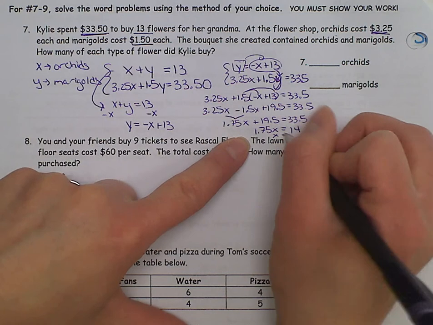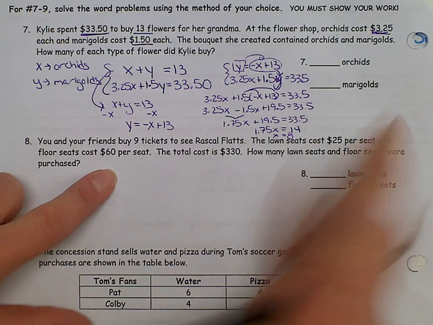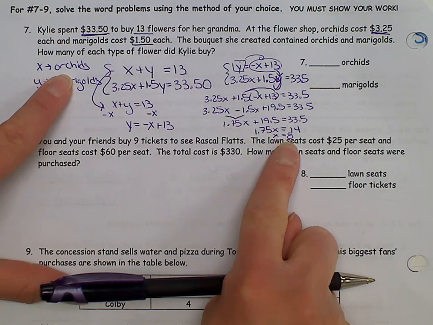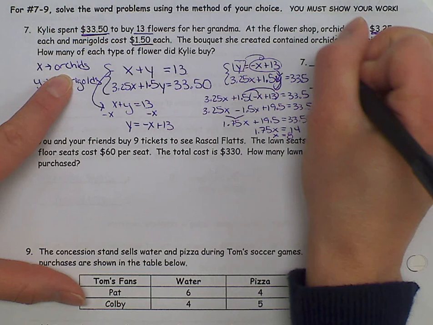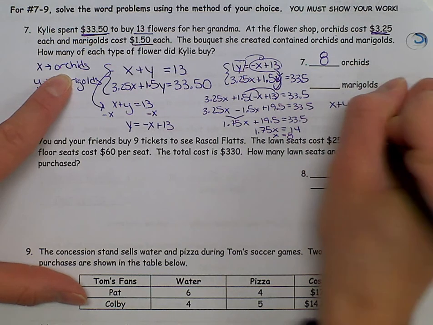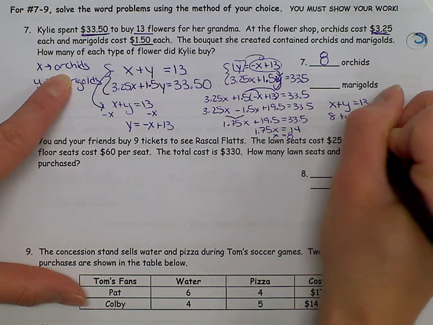We get that x equals 8. Now x we set up as orchids. So there were 8 orchids. And then remember that we have a total of 13 flowers. So y will equal 5.